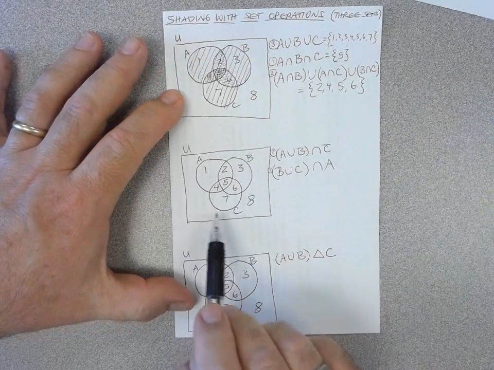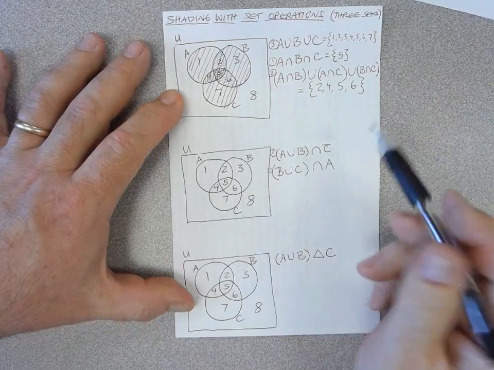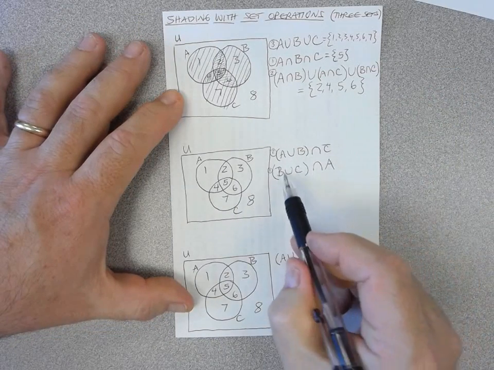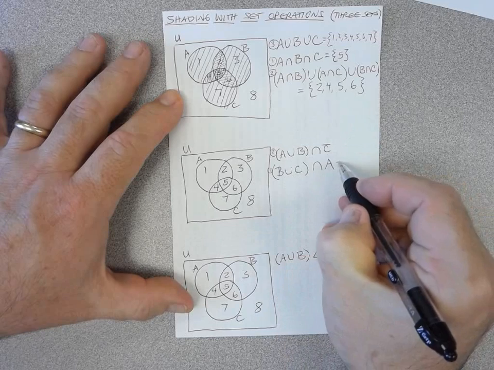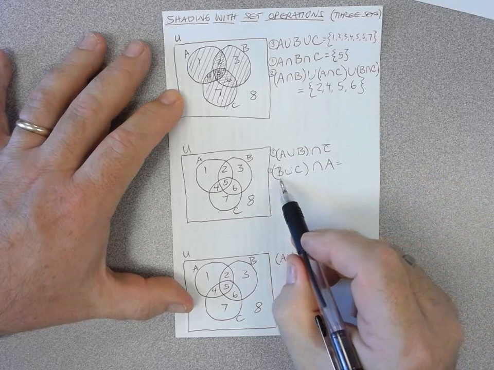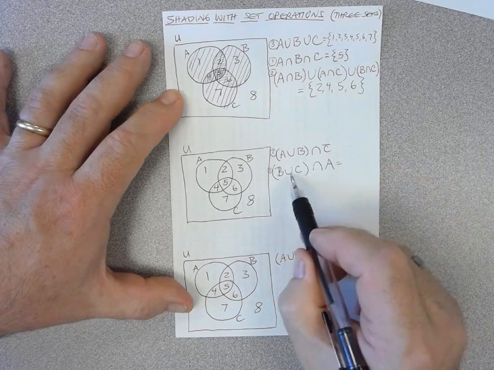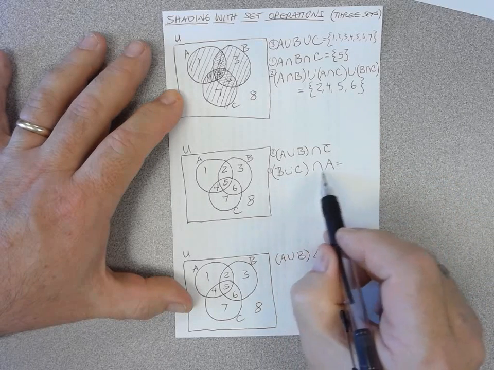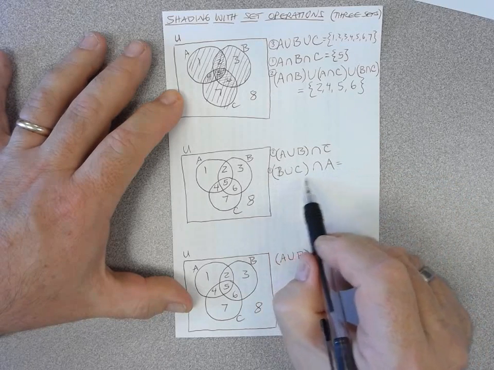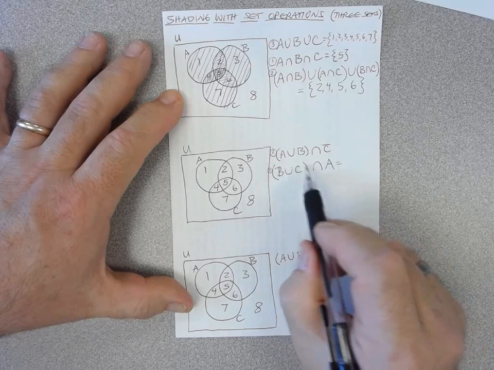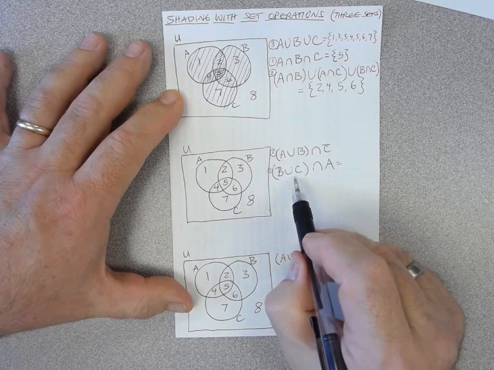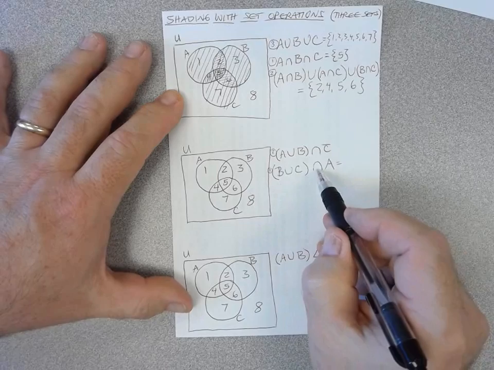Again, standard Venn diagram with 3 sets. After I wrote these down, I think it makes more sense to do this second one first, the B union C, and then we're going to take the intersection of that with A. Same thing with order of operations, PEMDAS. You do the parentheses, what's inside the parentheses first. So B union C intersect A.